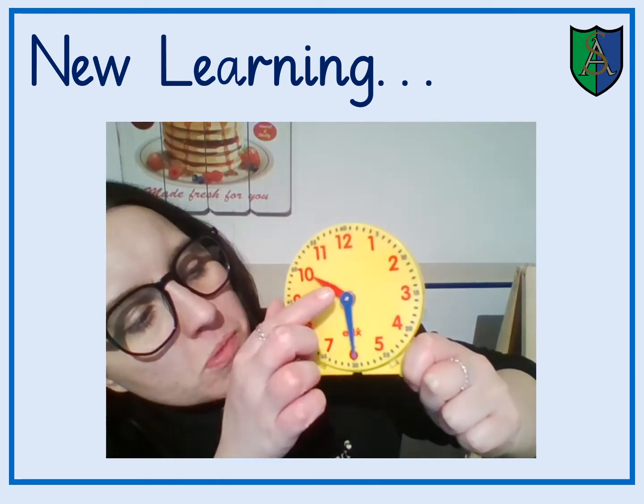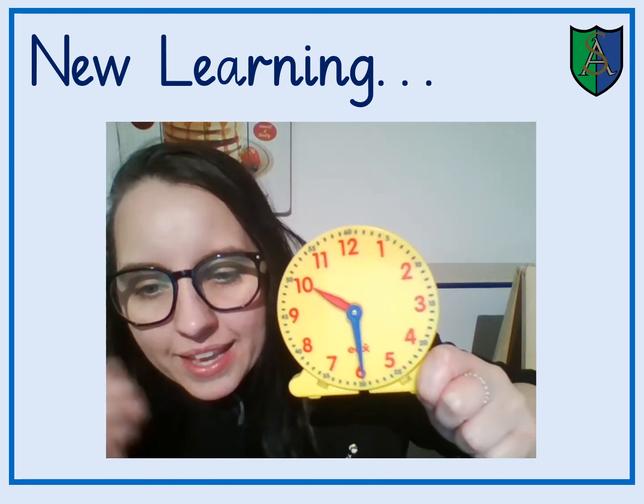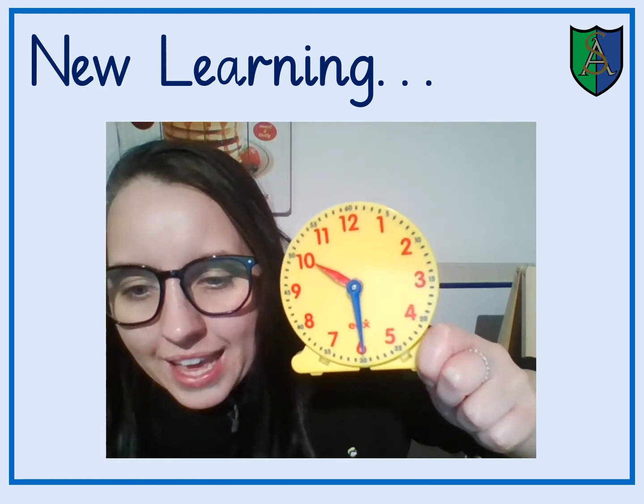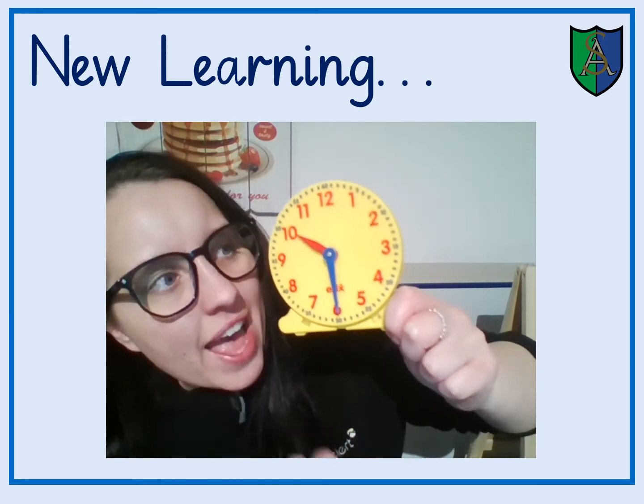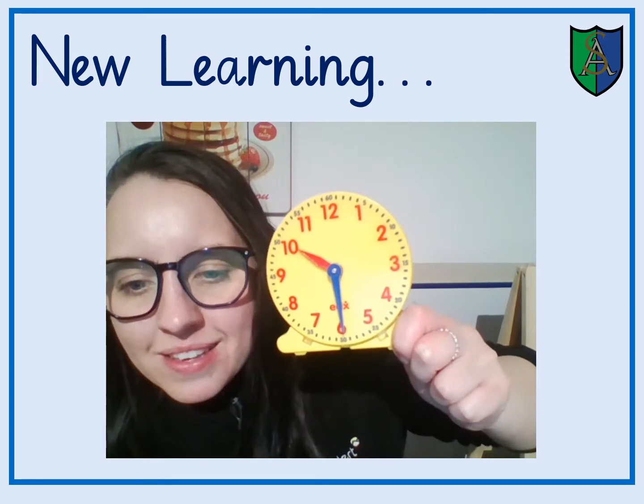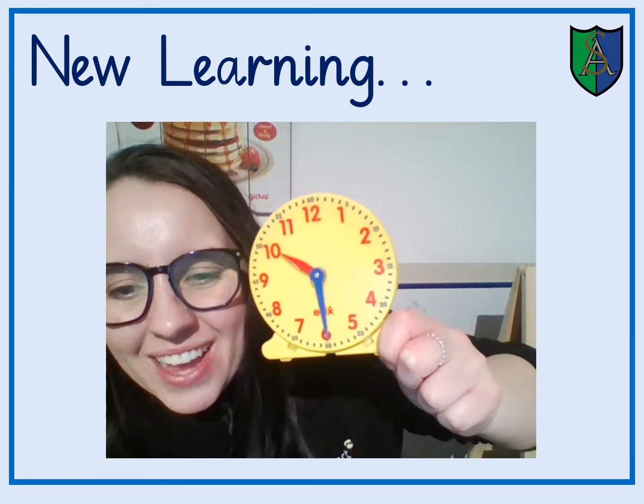Now, please remember not to worry too much about where the hour hand is pointing, okay? So it's not 10 past 6. It is half past because we need to look at this minute hand first, and then we can see which hour it's pointing towards as well, okay? Right, let's do another one. This will be your final one before we move on, everybody.